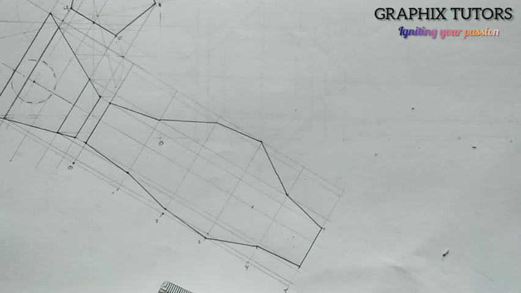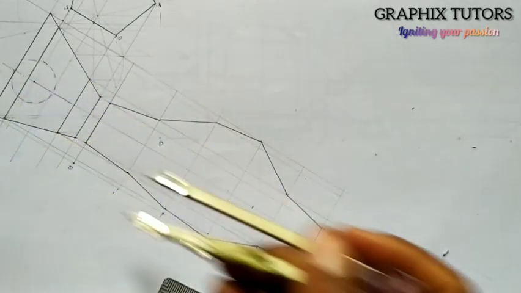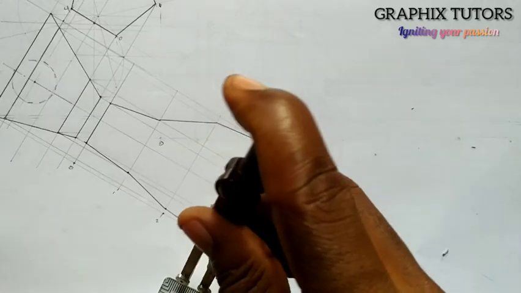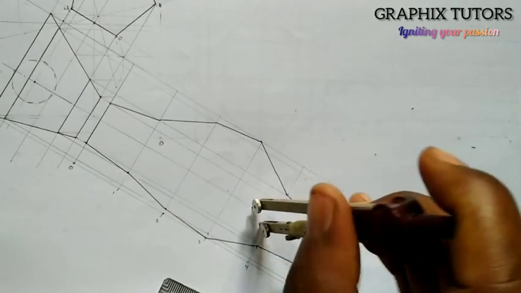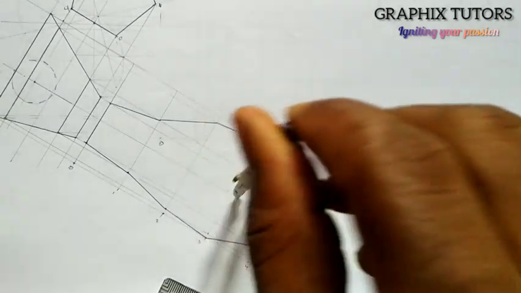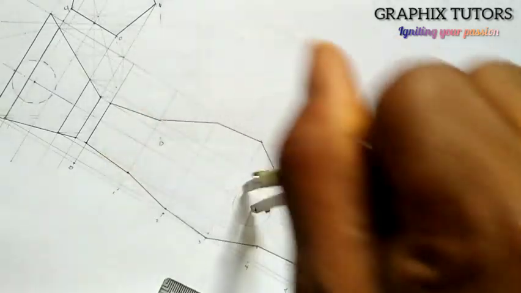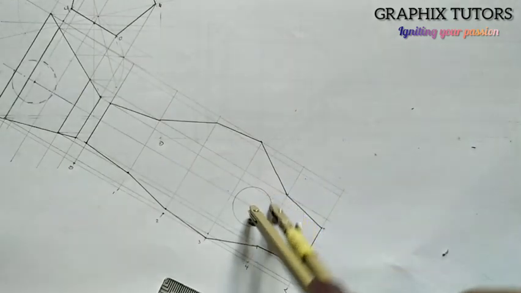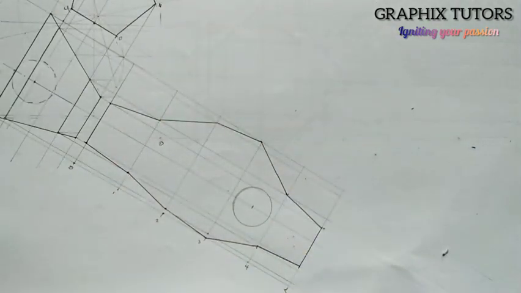From that point, I'm going to measure 10, because the diameter of the circle is 20, so I have a radius of 10. I'll place it at this point and draw my circle. That is where they meet. So I have successfully drawn out the development of this figure.